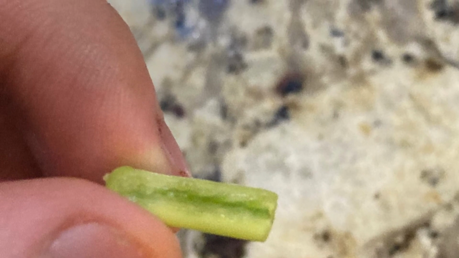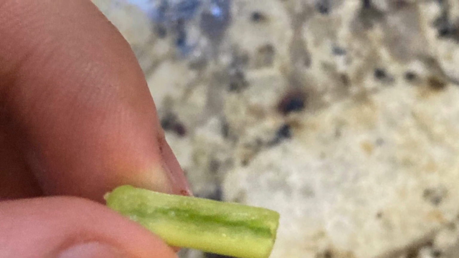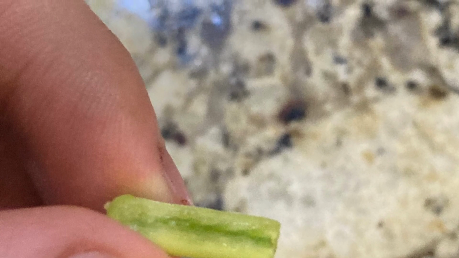And answering the question, how many eggs are inside the ovary of a flower? It may contain only one ovule, but it usually has more. I hope you enjoy this activity.